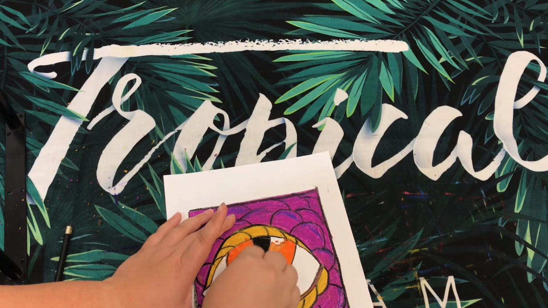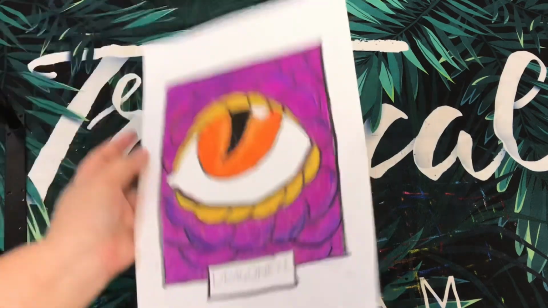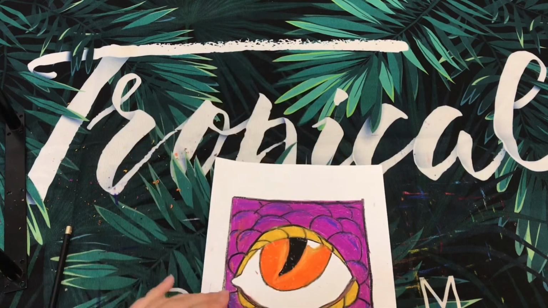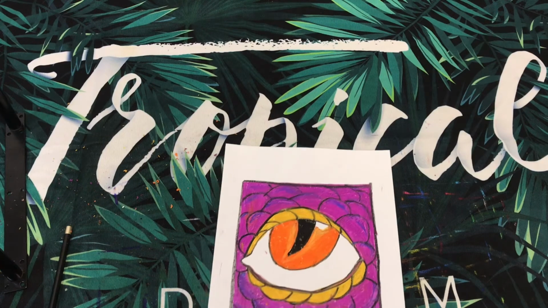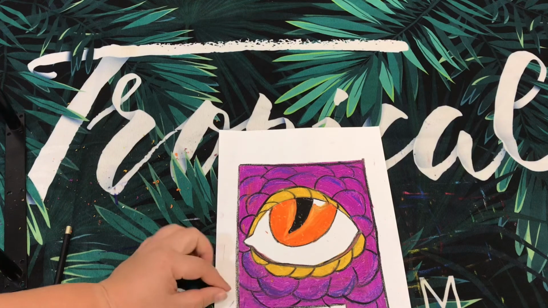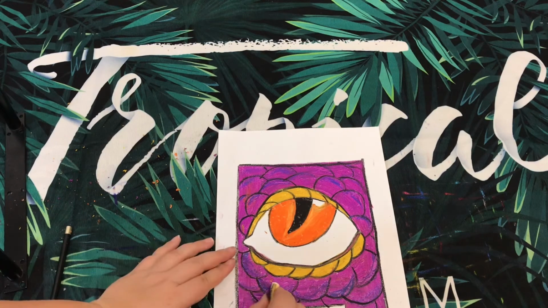Something like this. Okay, and then after that, if you want to, you can create some textures like veins in the eye. You can do that too. Okay, you can put veins in the eye, and you can make the scale look more shiny by putting lighter colors. Okay, you can try with white color, or you can try with color that is lighter than the one that you're using.